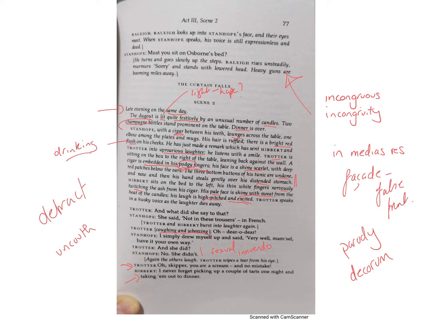interruption here. "I never forget picking up a couple of tarts one night and taking them out to dinner." So all of a sudden, the way we're talking about women has changed. Okay, tarts is objectifying them. Okay, it's demeaning. It's dehumanizing. And Hibbert, his enjoyment, his boasting, his ideas come from this belittling treatment of women. Okay, this is not a good look for Hibbert. These are officers and apparently gentlemen, whereas he's treating people badly.